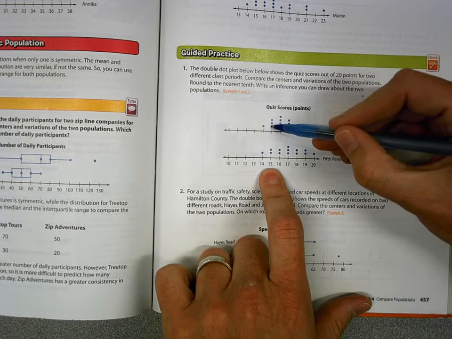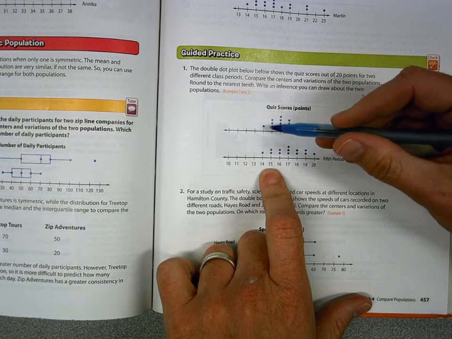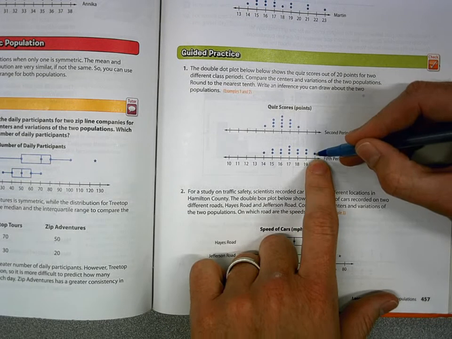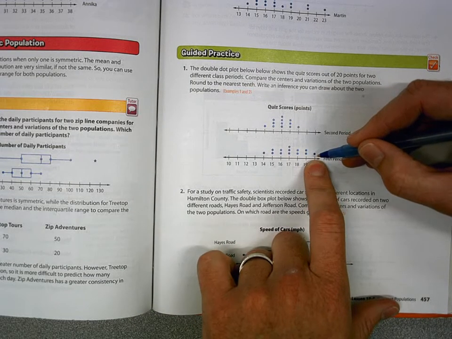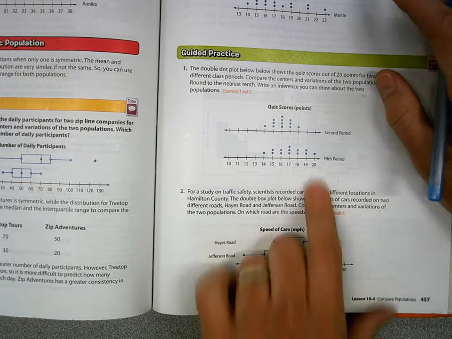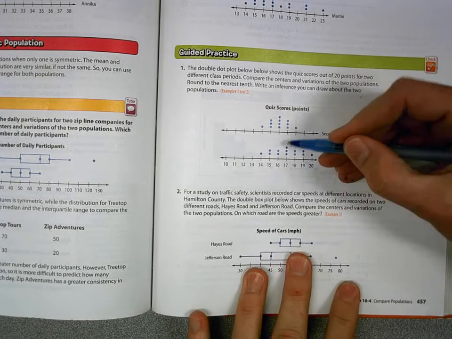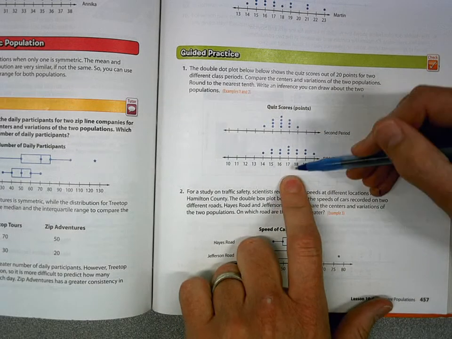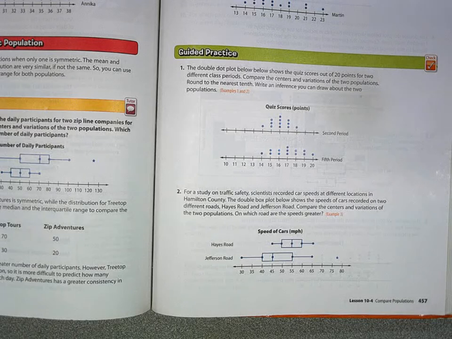So each of those is a data point, or in this case, a student. For 5th period, for example, this 1 right here above the 20 means 1 person scored a perfect 20 out of 20, 100%. So that's how we're going to read this. Just realize that they're stacked on each other for a reason, because we're using just this bottom number line, and it helps us compare just by visually looking at it.